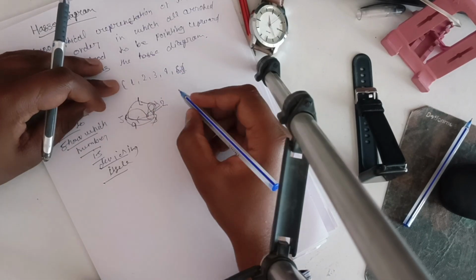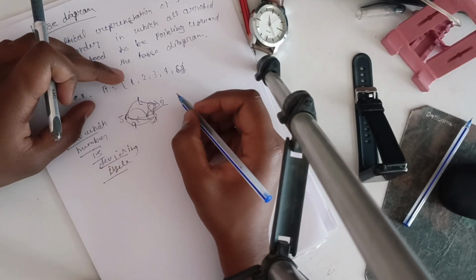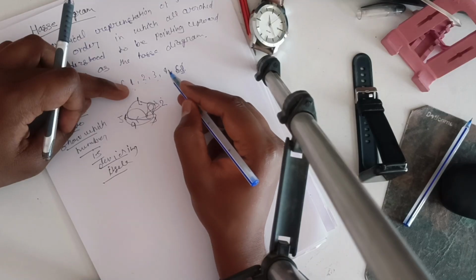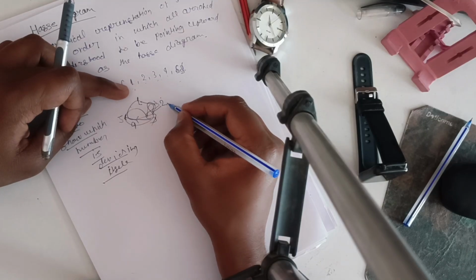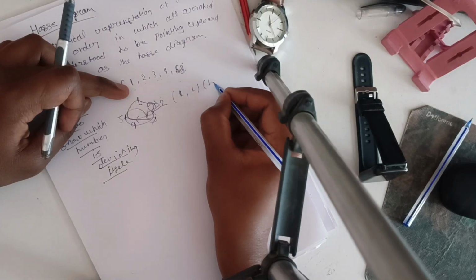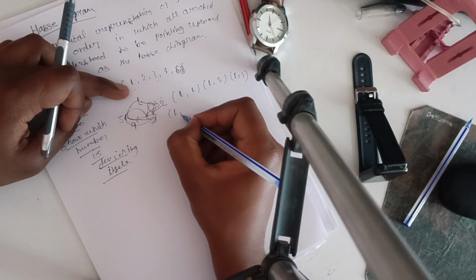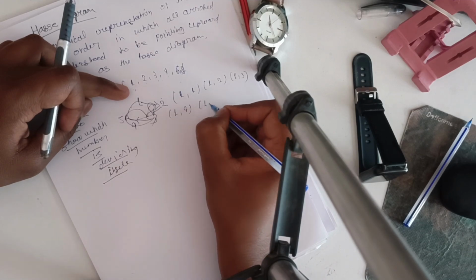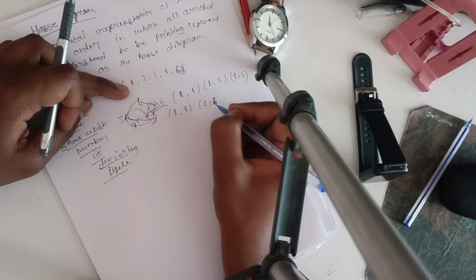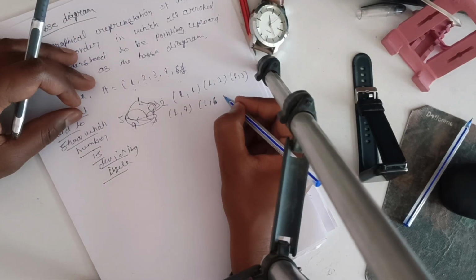So how many pairs can be formed? First of all, 1 can be with 1, 1 with 2, 1 with 3, 1 with 4, 1 with 5, 1 with 6, and 1 with 8.